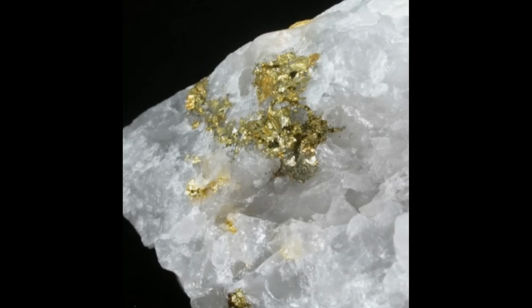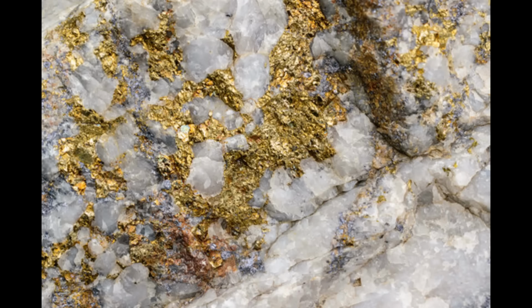The problem with pictures, though, unless you have really good images, it can be hard to tell. This is actually real gold in quartz. And while this looks very similar, this is actually pyrite in quartz. This is not gold. This is your basic fool's gold in quartz.